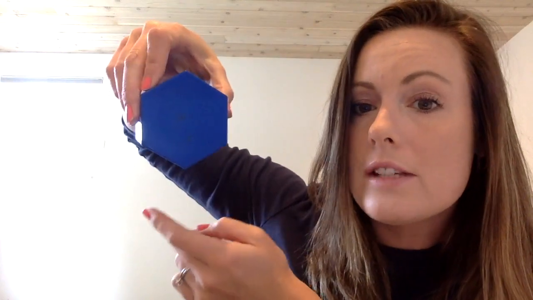I also notice that there's a hexagon on the other side. It doesn't come to a point. So because I have the two same shapes on the top and the bottom, I call that a prism. So say the difference with me together. This is a pyramid because it comes to a point. This is a prism because it has the same shape on the top as it does on the bottom.